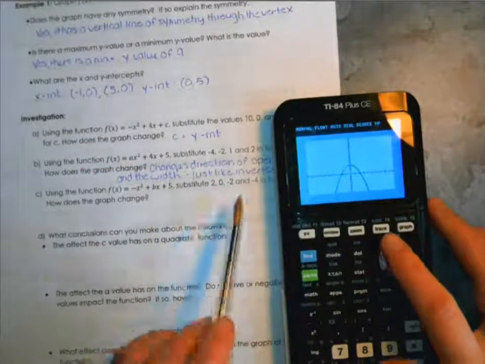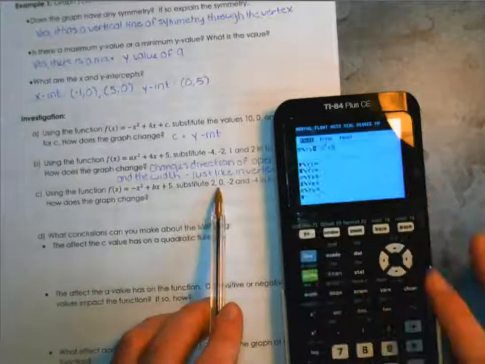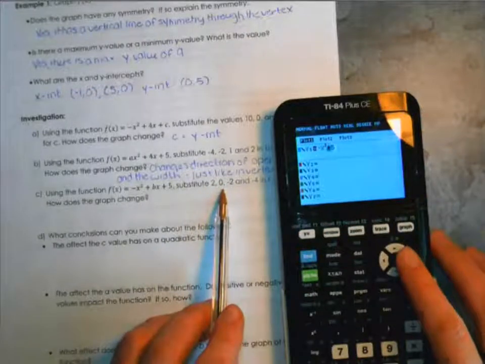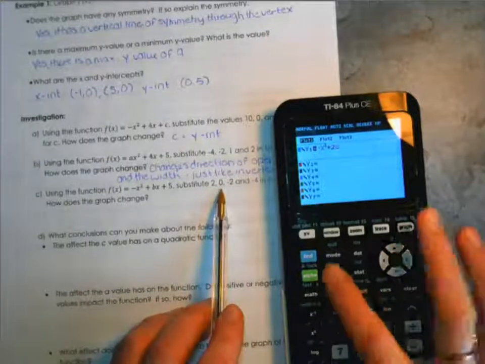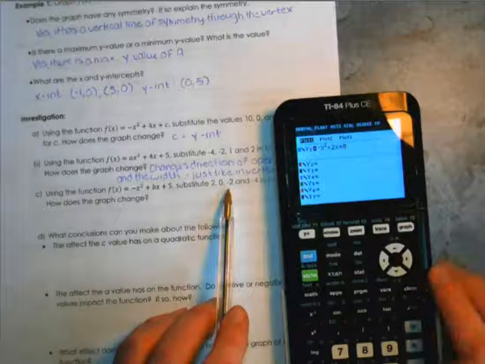Let's have a look here. I just want to try one more. So y equals negative x squared plus 2x plus 5 was our other thing that we had in there.